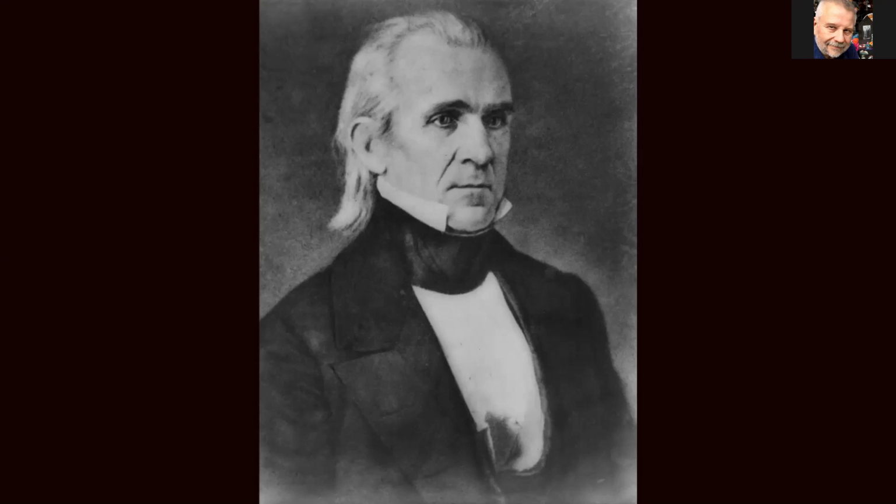And so everybody is angry. Everybody is turning against their own political parties. Everybody feels betrayed. Before leaving the presidency, Tyler again asks Congress to annex Texas, and this time the resolution is passed. On March 3rd, 1845, on his last day in office, Tyler now invites Texas to enter the Union as a slave state.